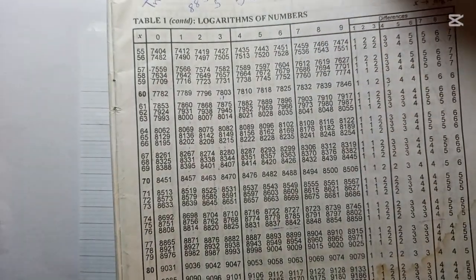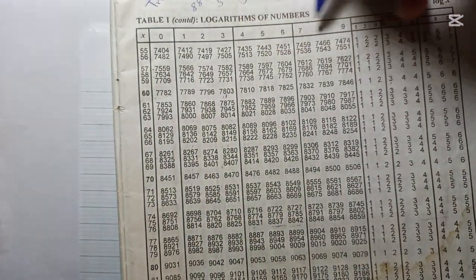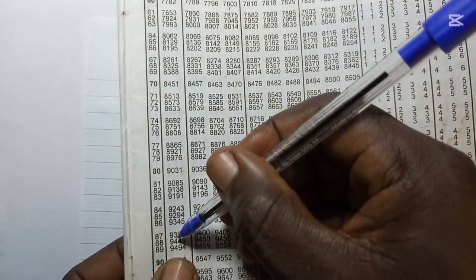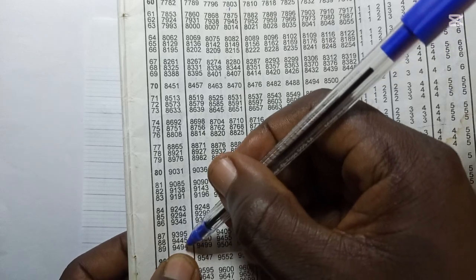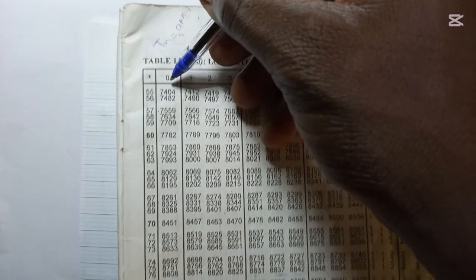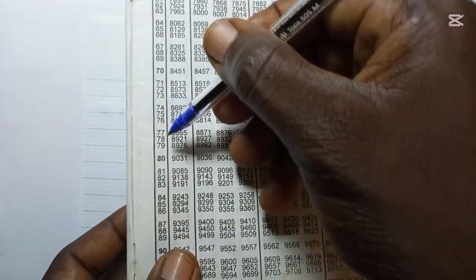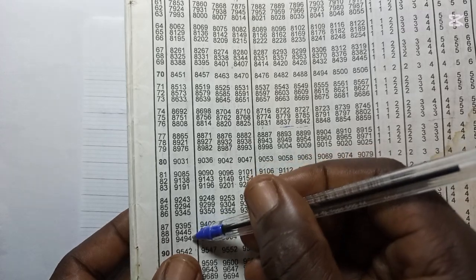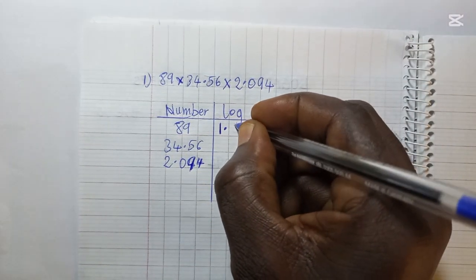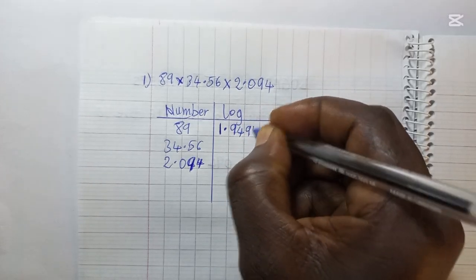So this is 89, then under 0. These are the numbers here. So we'll look for 0, trace it down, then match it with 89. There we have 9494. Trace it downward, make sure that it is correct. You have 9494. So I'm going to write it there, 9494.